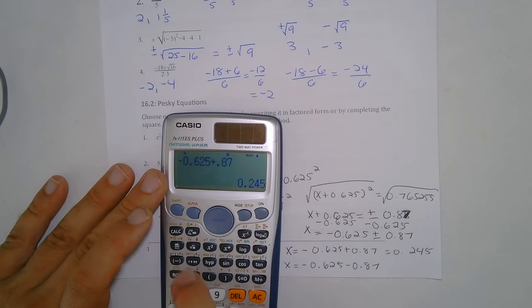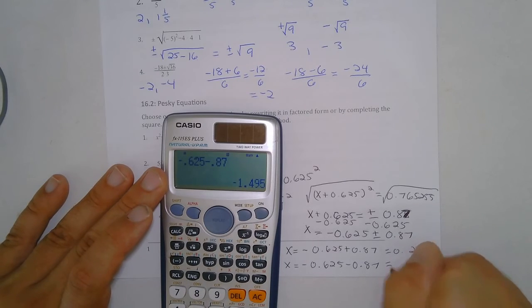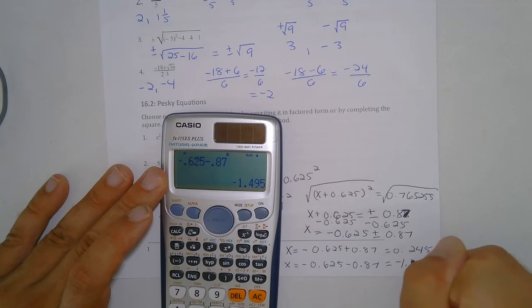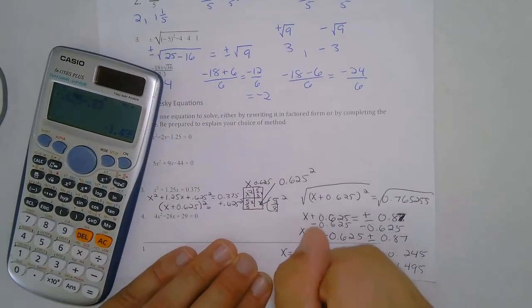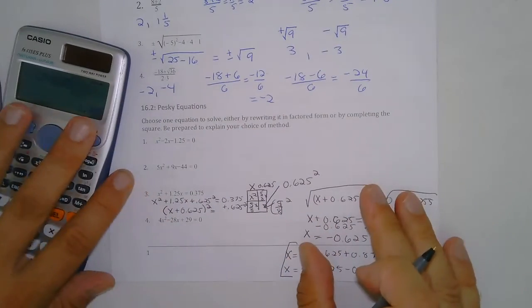So negative 0.625 minus 0.87. So this is negative 1.495. So this is one method with completing the square.